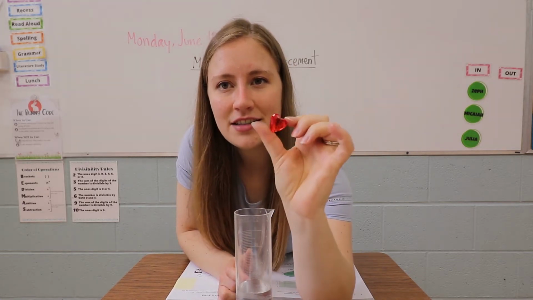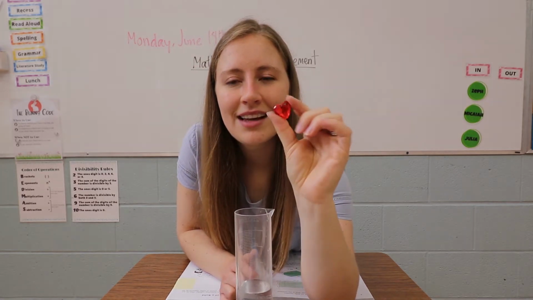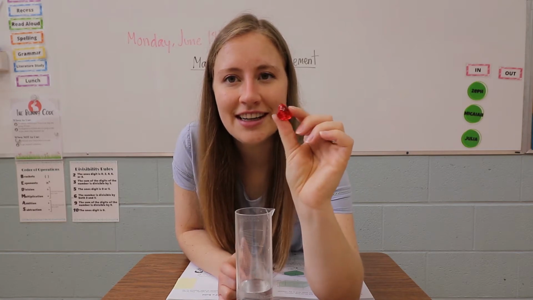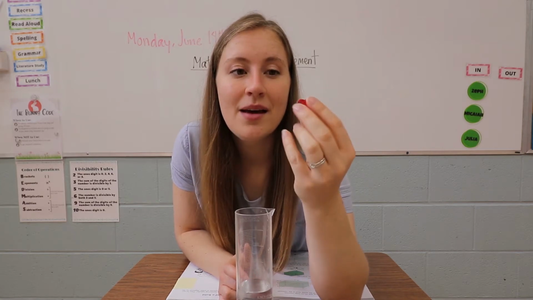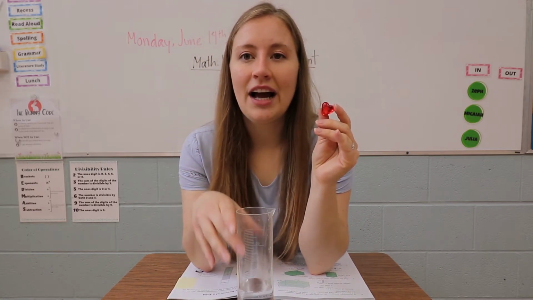These are my little heart stones. So how might we find the volume of this? It's not necessarily very easy to measure this heart because it's very irregularly shaped, right? But this is where we can figure out the volume of this heart by using water.